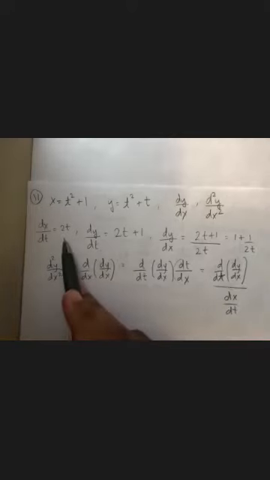So let's compute. We know what is dy over dx, it's this term. Let's compute its derivative, and then we know what is dx over dt, which is 2t.